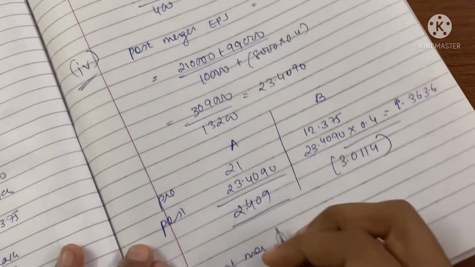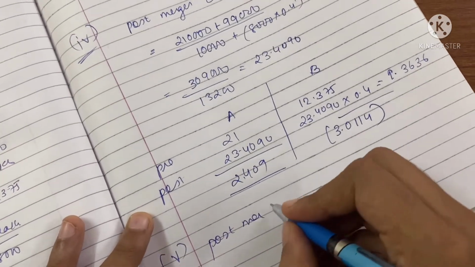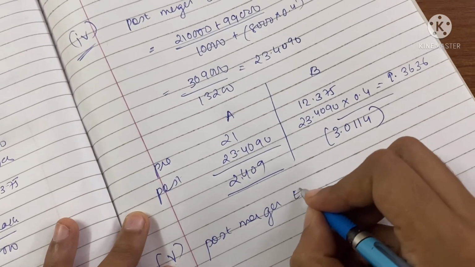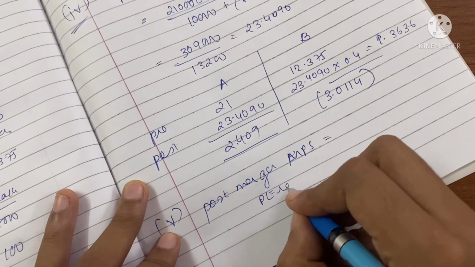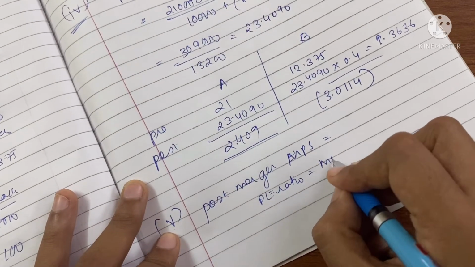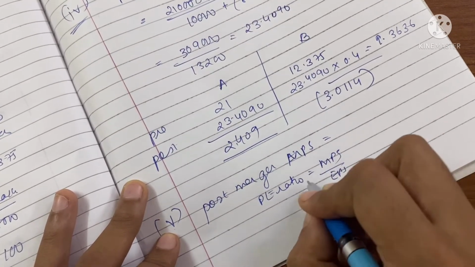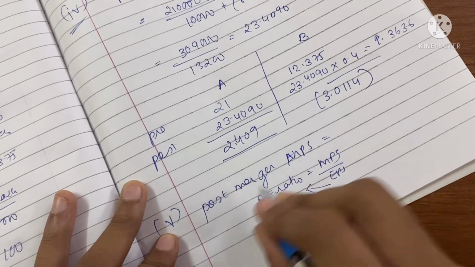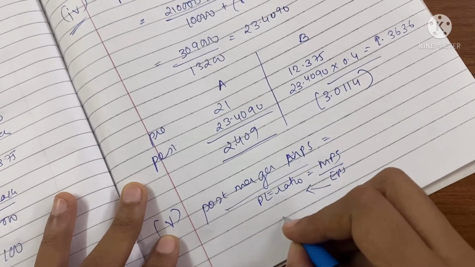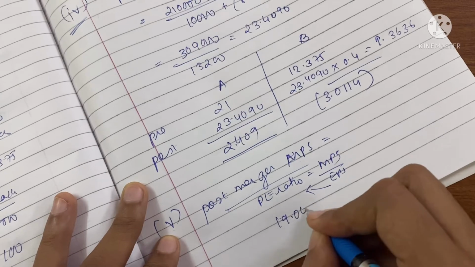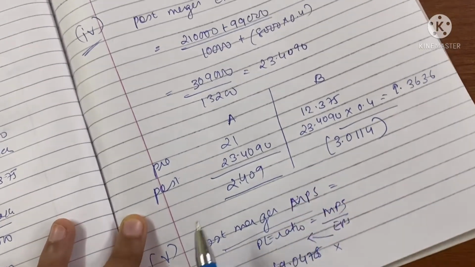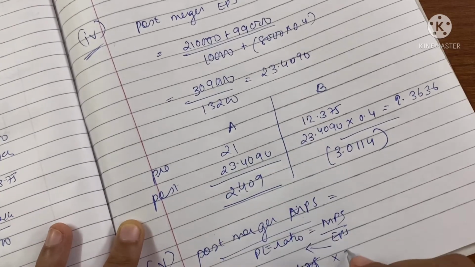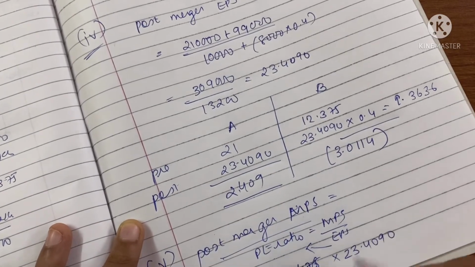Post-merger EPS would be, MPS would be how much? We know P/E ratio is equal to MPS divided by EPS. So multiplying both, we will get post-merger MPS. P/E ratio they are saying is going to remain the same, that is 19.0476, and post EPS we calculated it is 23.4090.